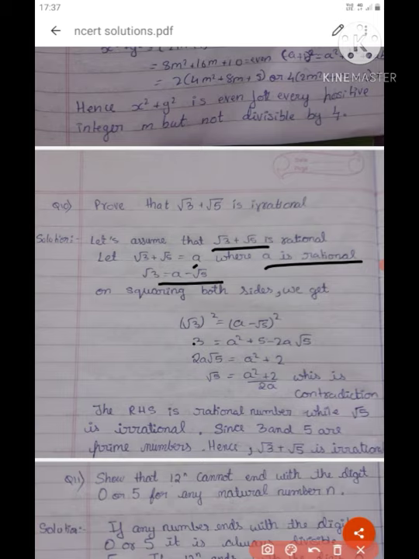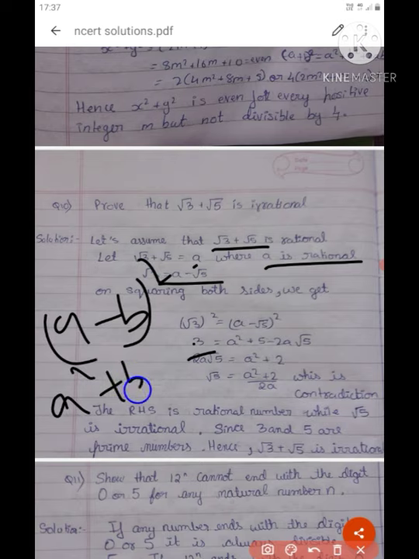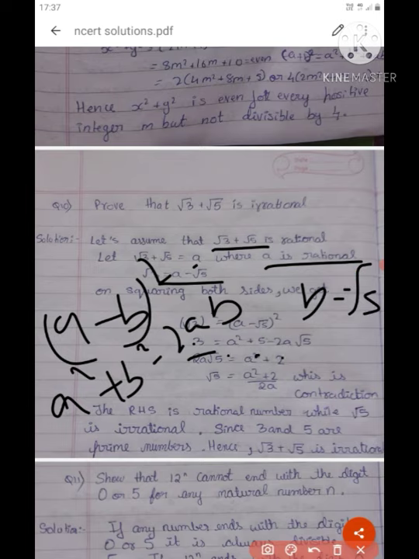We'll square on both sides. Root 3 square is 3 and a minus root 5 square. This is nothing but a minus b whole square: a square plus b square minus 2ab. Over here b is root 5. So a square plus 5 minus 2 into a into root 5.